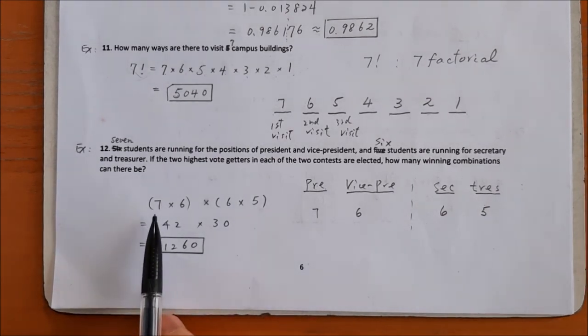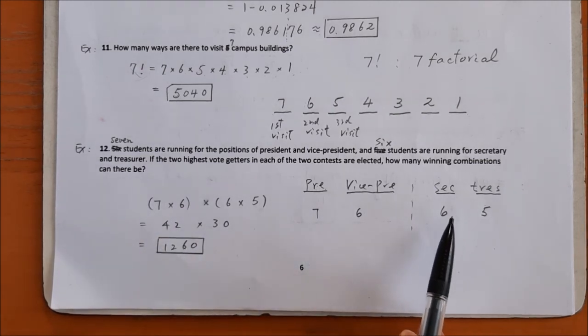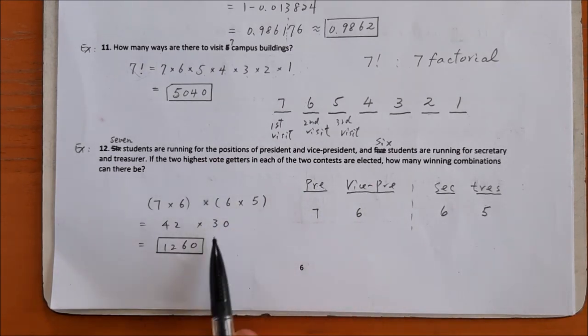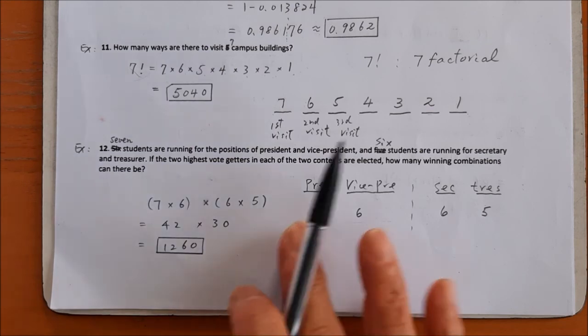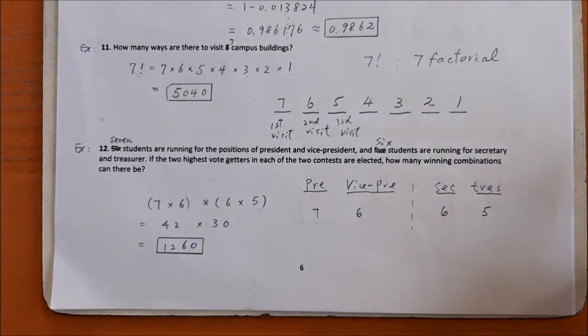So 7 times 6 is 42, which gives 42 outcomes for the first contest, and 6 times 5 gives 30 outcomes for the second. Combined, it's 42 times 30, which is 1,260 combinations.